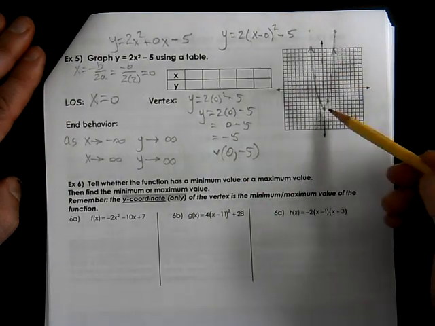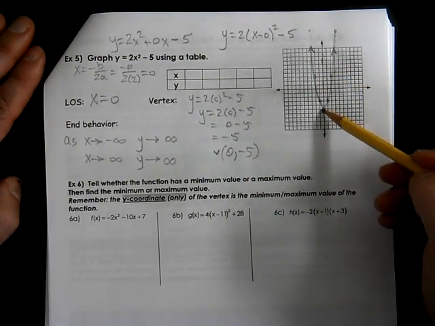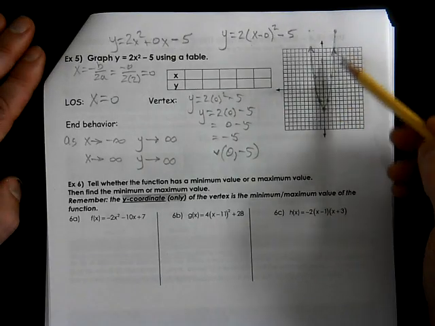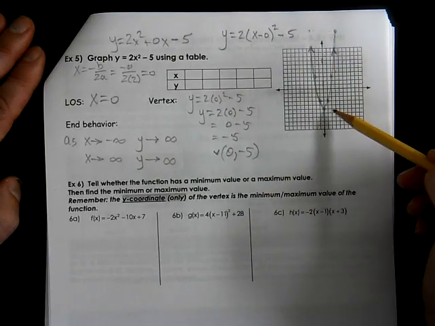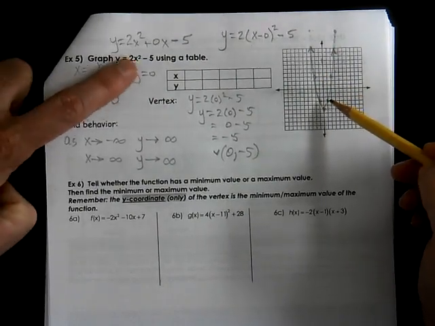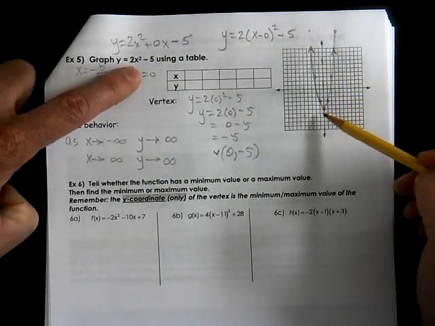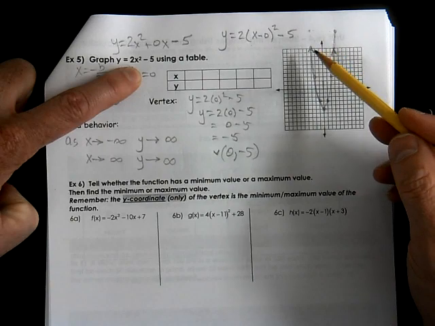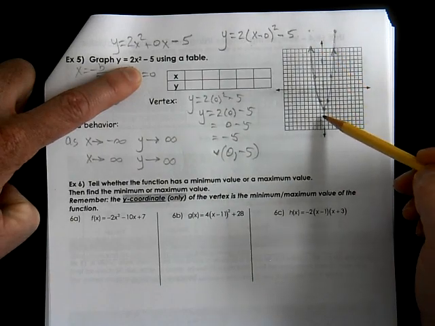Now, when we found the vertex here, we saw that it had a low point. It's the lowest point on our parabola. That's called a minimum. And it has a minimum because the a value was positive. When it's positive, the graph opens up. It's going to have a minimum value.